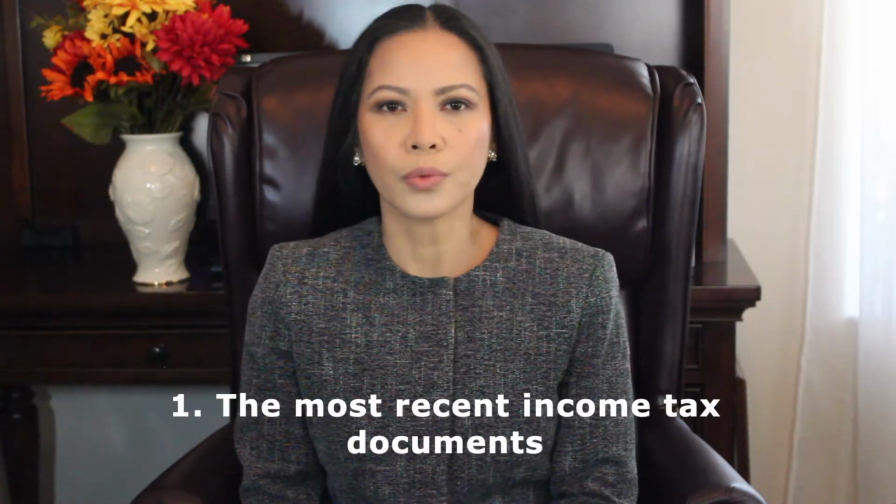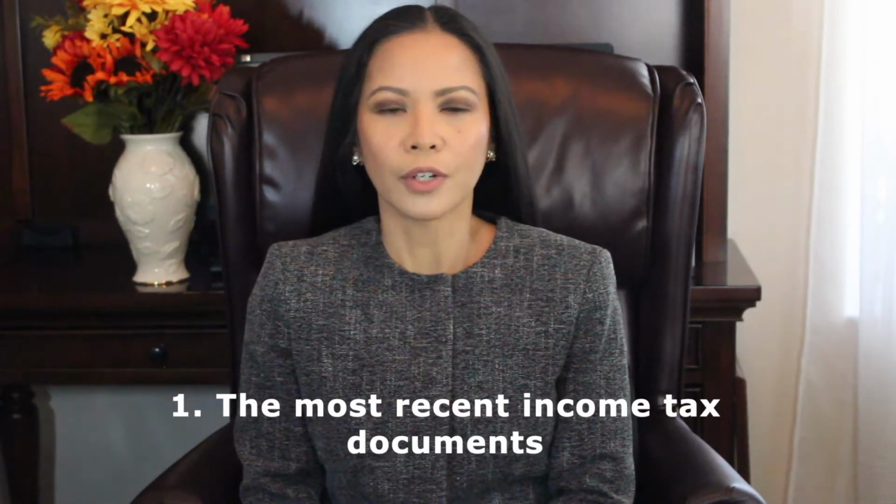Number 1, the most recent income tax documents. For adjustment of status, Form 1040 and W-2 or other proofs of income are enough. For the immediate relative petition, the petitioner needs to upload the tax transcript as well on the NVC portal. For information on the mentioned tax documents, we created a separate video and I will link it in the info box. The most recent income tax document is the most important proof that shows that the petitioner meets the required income. The pay stubs, employment letter, previous year's income tax returns, those are just optional.